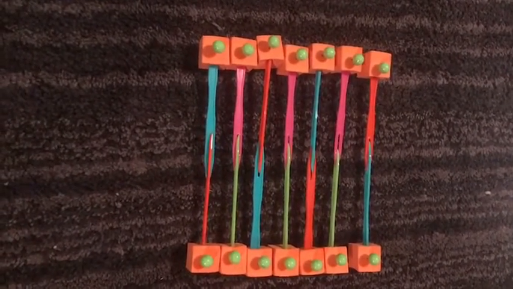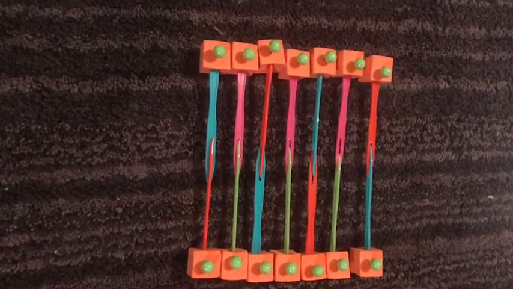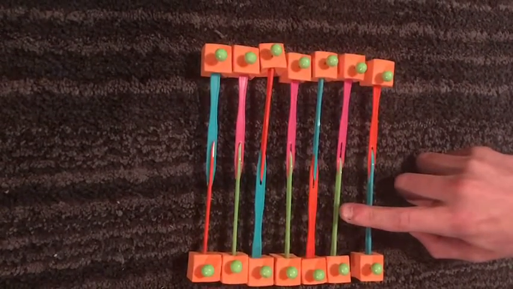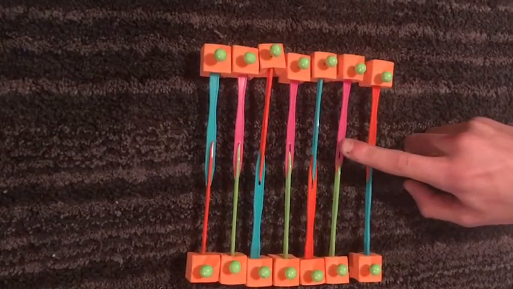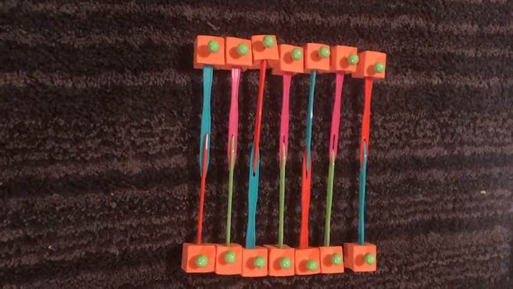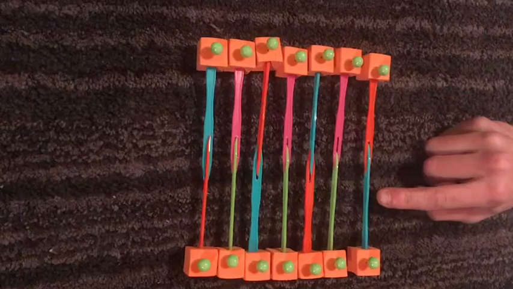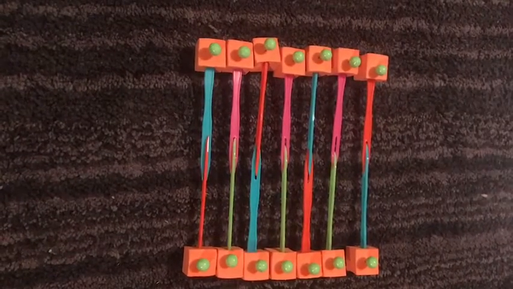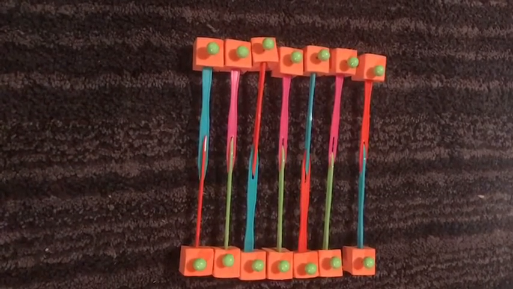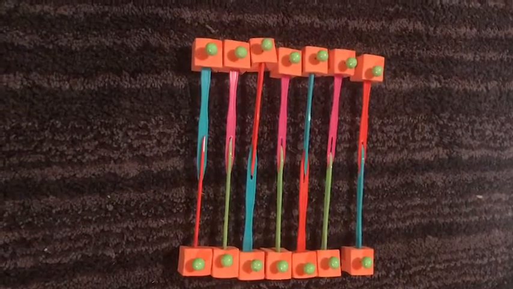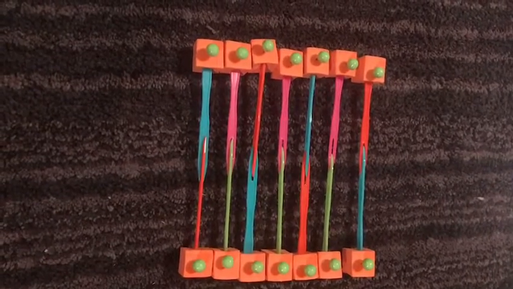Adenine goes with thymine, so green is adenine and pink is thymine, and cytosine and guanine, where blue is cytosine and red is guanine. Okay. Each pair, when put together, forms a weak hydrogen bond.